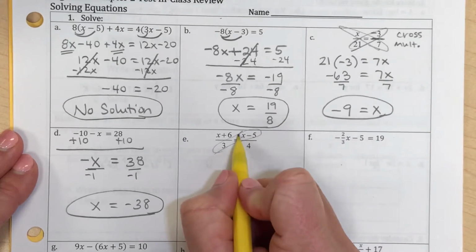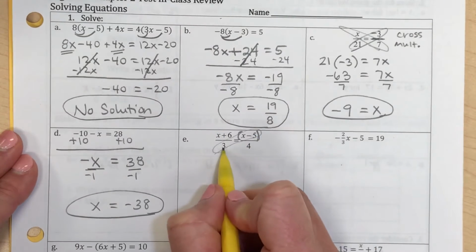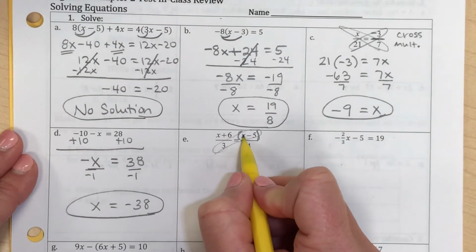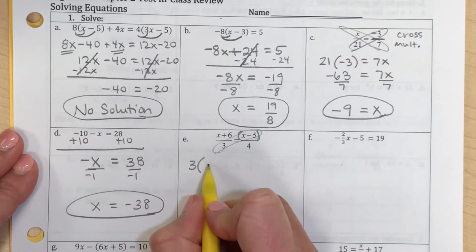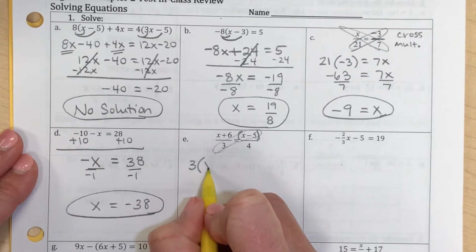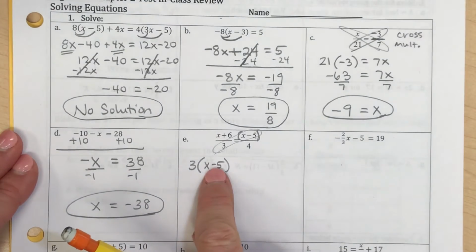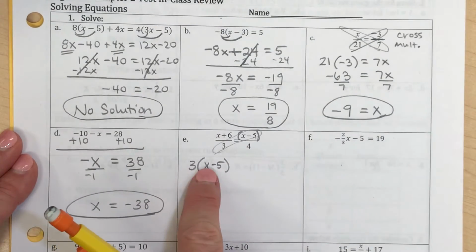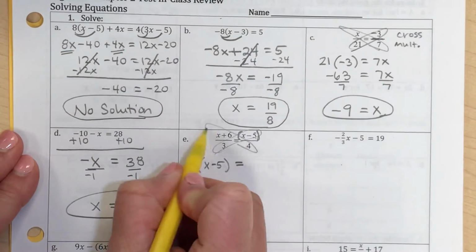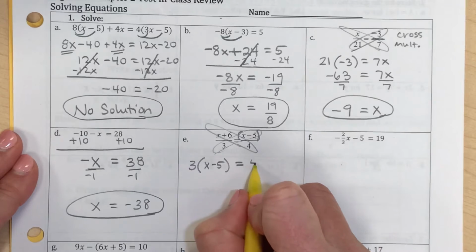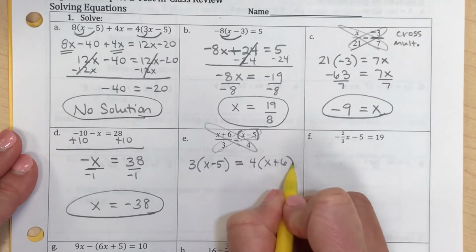Now for part E, very much like what we did for C, we are going to cross multiply. But see how there are 2 terms here in the numerator of your fraction? Your 3 needs to get multiplied by the x and the minus 5. So what you want to do is set up your 3 in front of the parentheses of x minus 5 together. Since these 2 terms were in the numerator, you need to distribute your 3 to the x and to the 5. And then likewise with the other diagonal, if you multiply them together, I have the number 4, and that needs to get multiplied by x and the number 6.